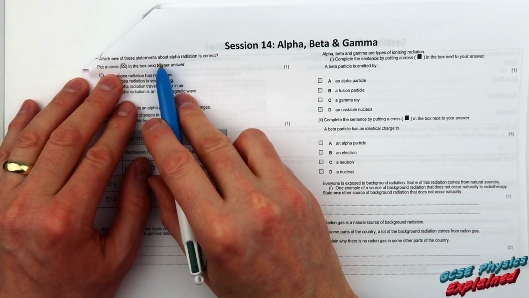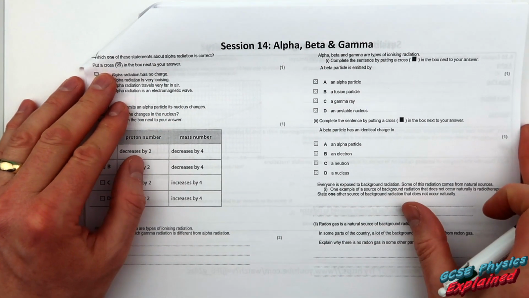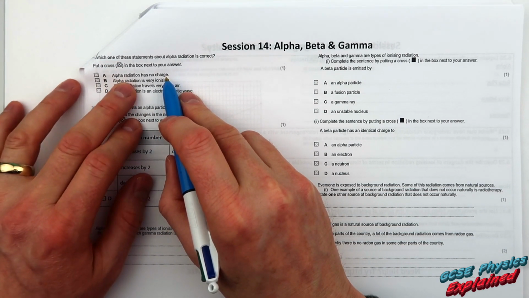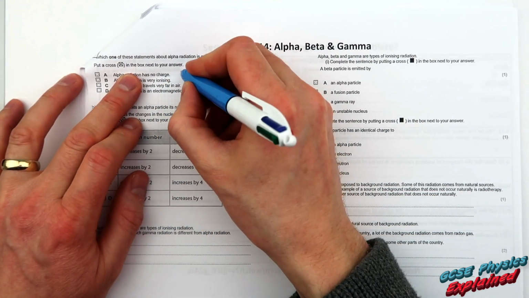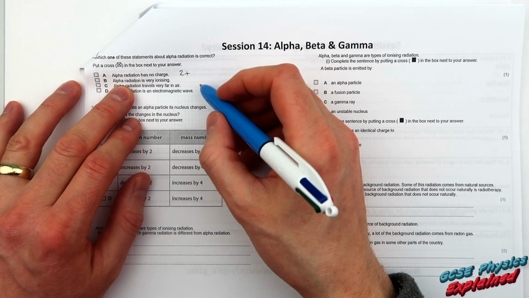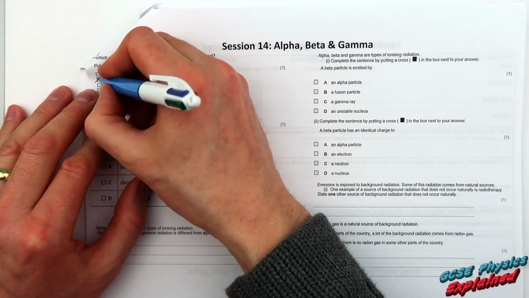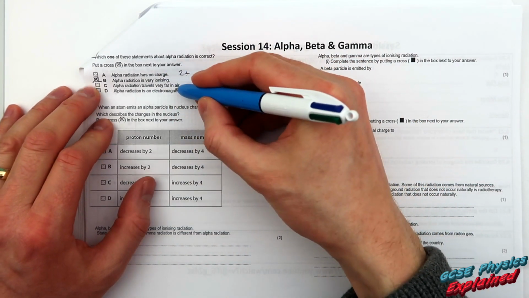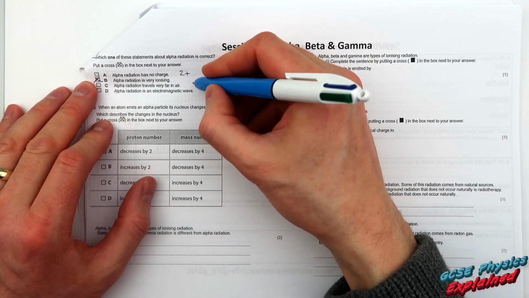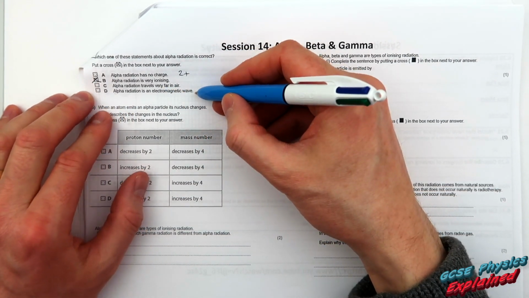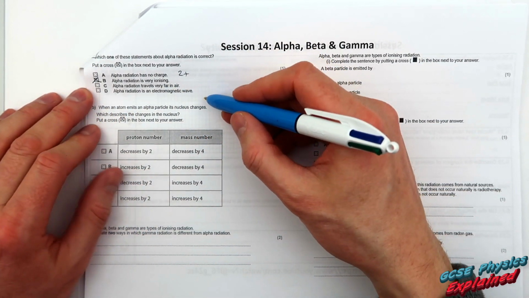Which one of these statements about alpha radiation is correct? Alpha radiation has no charge. No, that is incorrect. It's got a charge of +2. Alpha radiation is very ionizing. Yes, that's correct. Alpha radiation travels very far in air. Nope, only travels a couple of centimeters. Alpha radiation is an electromagnetic wave. No, it's not. Gamma rays, though.